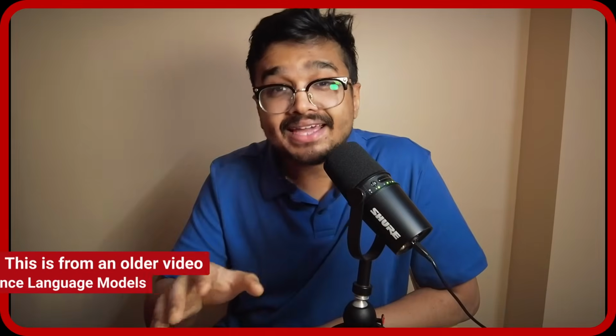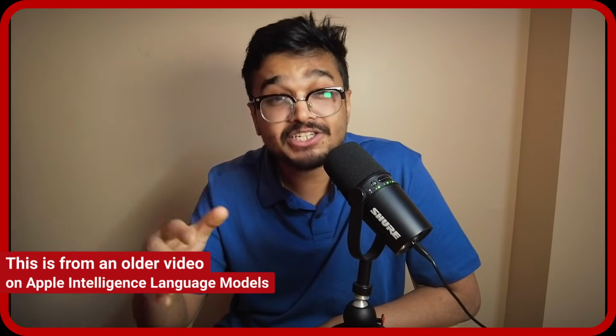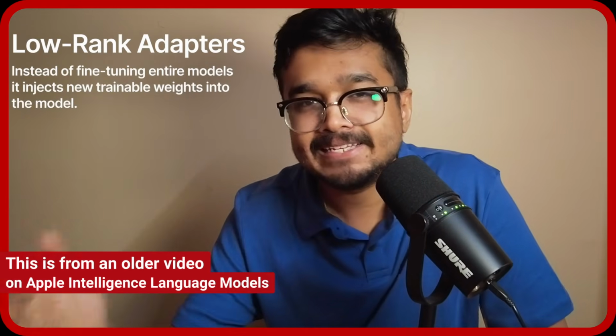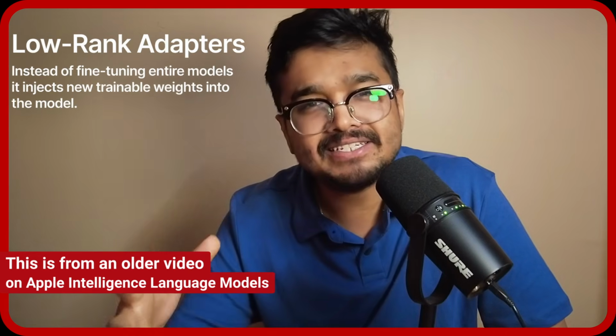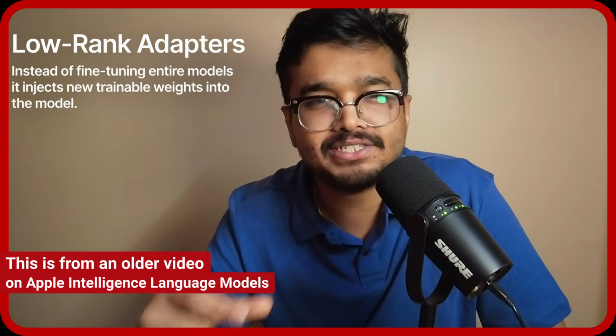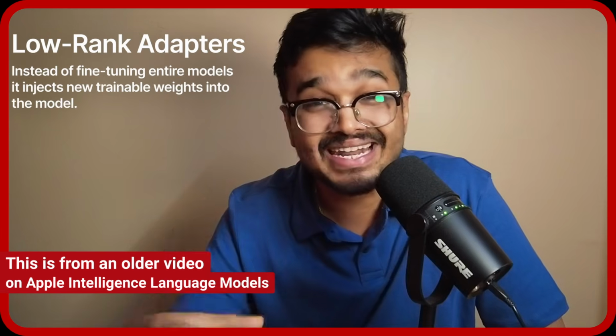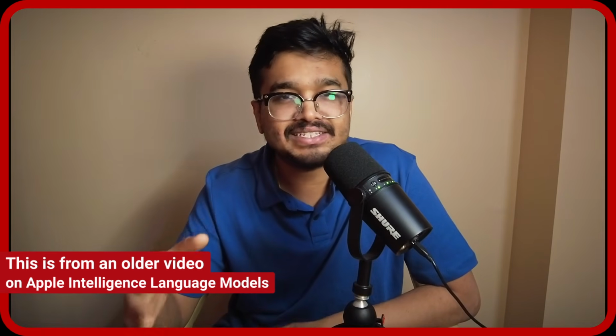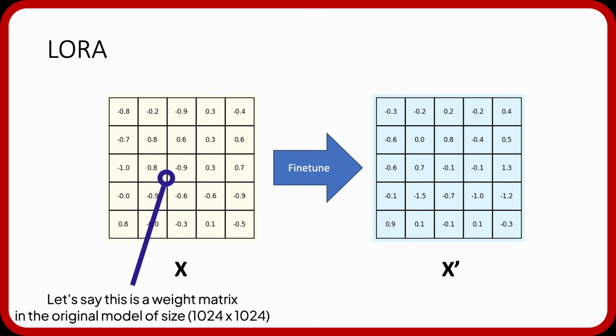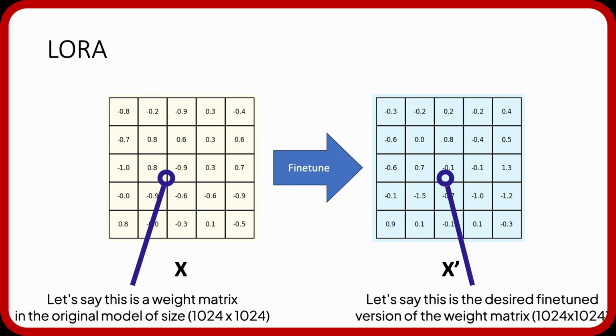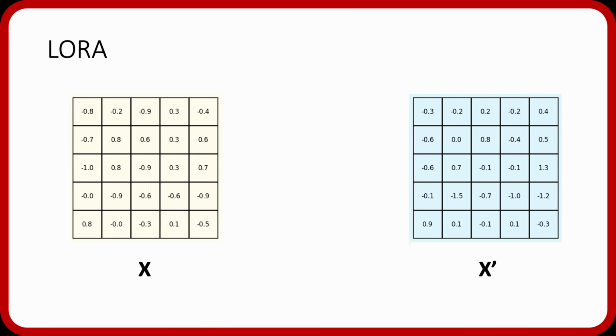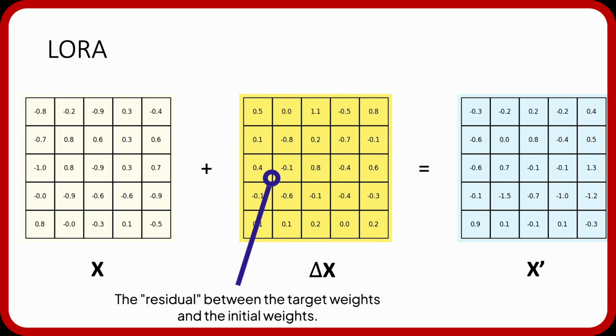Here's me from the past explaining how LoRA works. Low rank adaptation, or LoRA, offers an efficient alternative to complete fine-tuning. LoRA freezes the original model's parameters and injects trainable low-rank matrices into each attention and feed-forward layer of the model. Suppose one of these attention matrices in the base model is a matrix of size 1024 by 1024, and we want to learn a new fine-tuned matrix from here. Instead of directly learning the new matrix, we are instead going to learn the residual matrix, which when added to the original base weights, returns us the new fine-tuned weights.